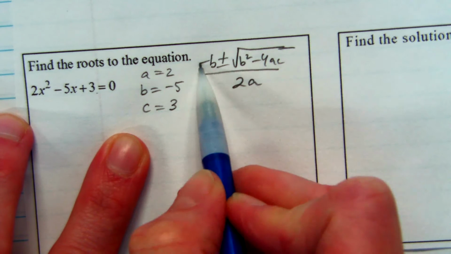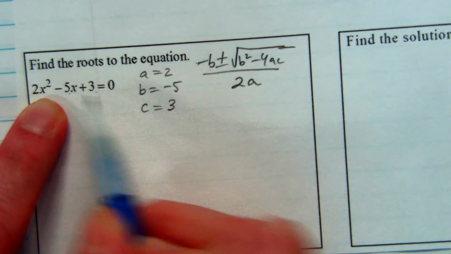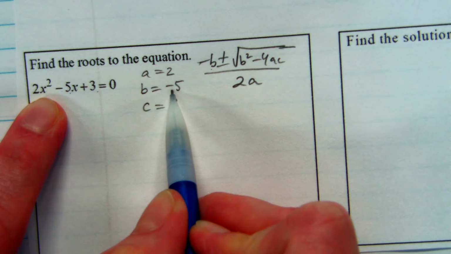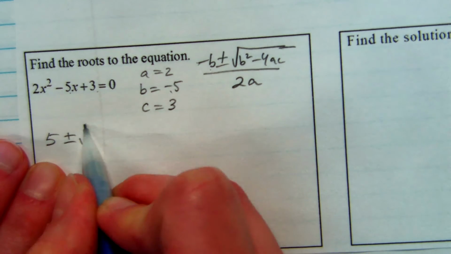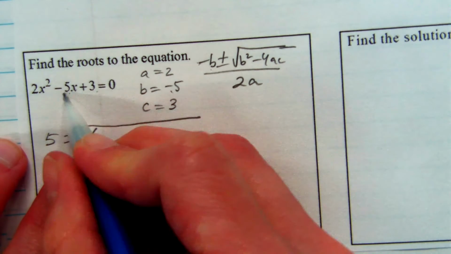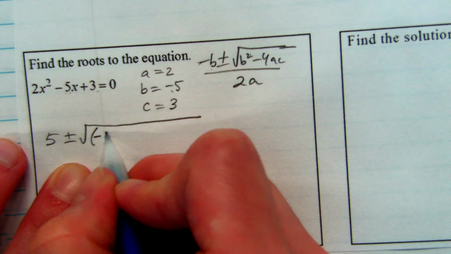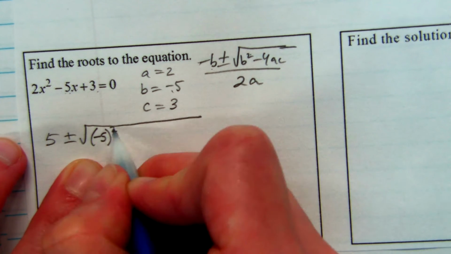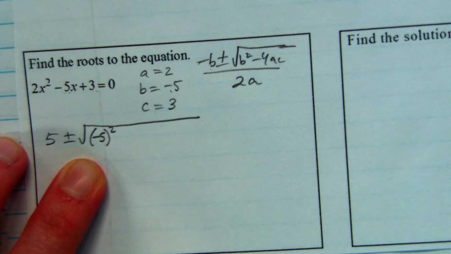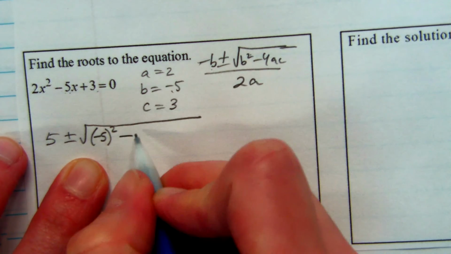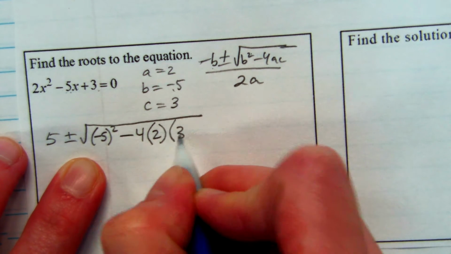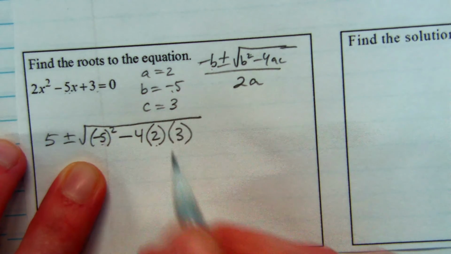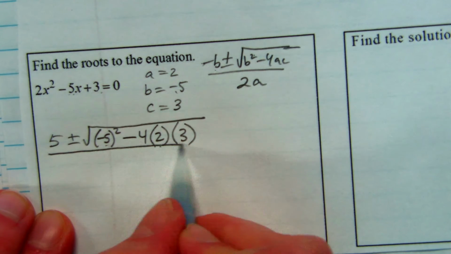If I have -b, or opposite of B, and B is already negative, what's going to happen? Positive. So we're going to get +5 plus or minus square root. And when I put -5 in to square it, if you're using a calculator, you want to put parentheses on that, because that's always going to come out positive. And then -4 times A, which is 2, times C, which is 3. Sometimes they'll put everything in parentheses that you put in. It just makes it safer.